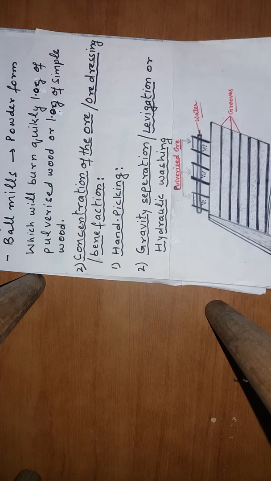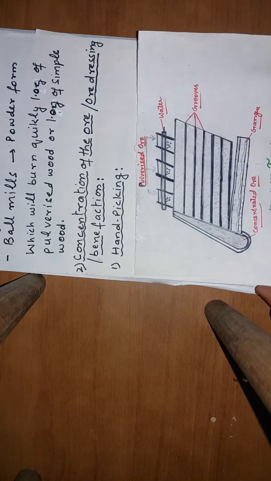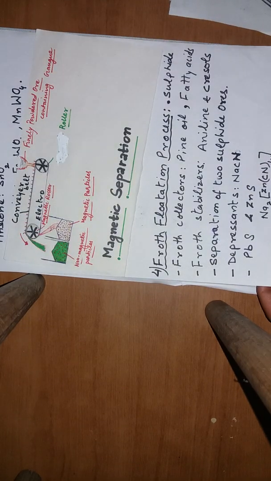The third process of the concentration of the ore is the magnetic separation process.